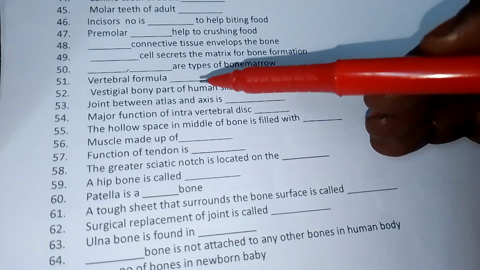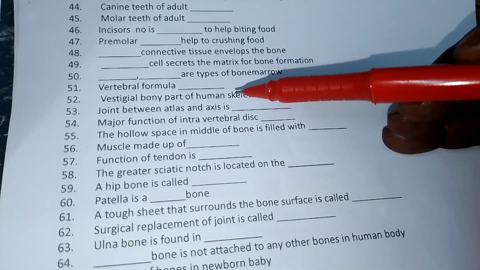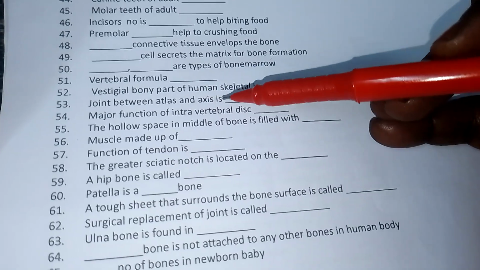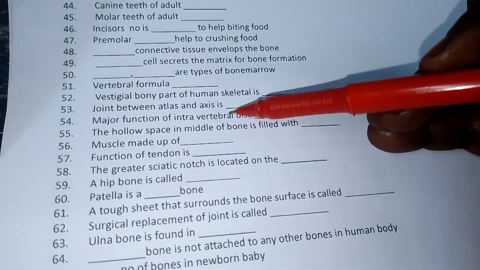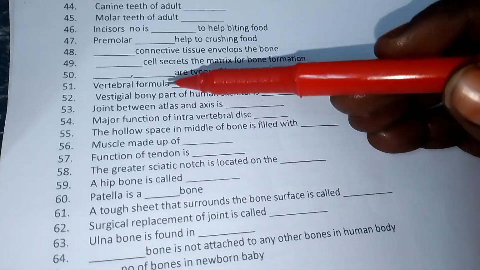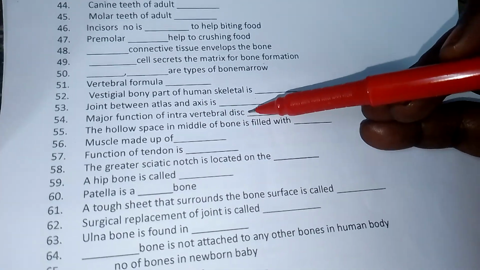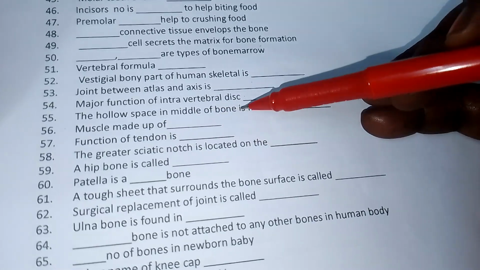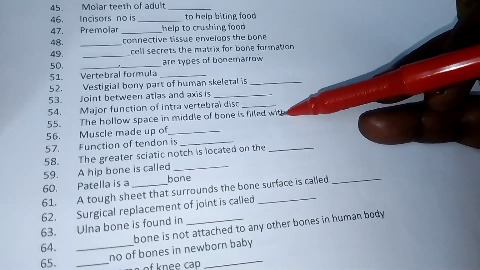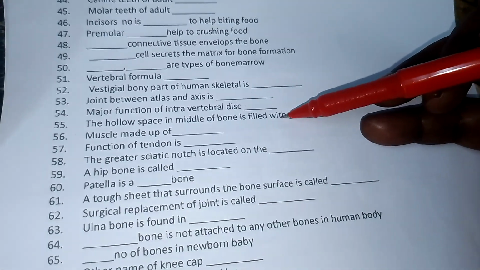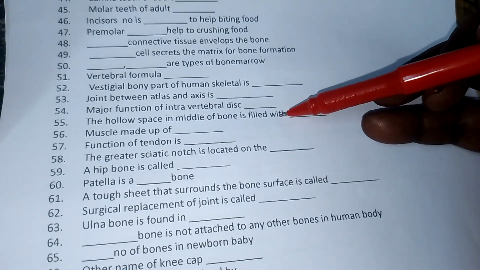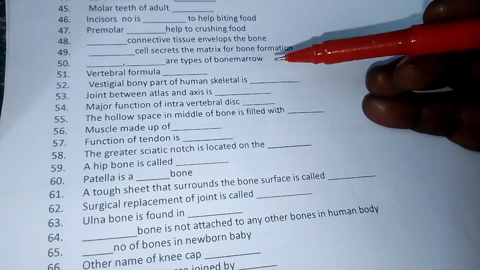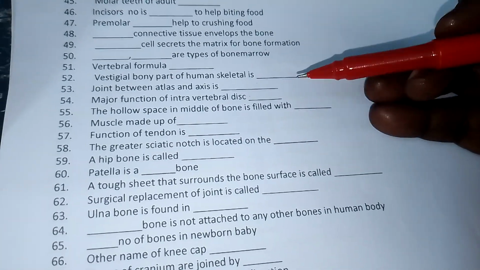The joint between the atlas and axis is called what? It's a pivot joint. The major function of the intervertebral disc is that it absorbs shock. The hollow space in the middle of the bones is filled with what? It will be filled with red cells and bone marrow.